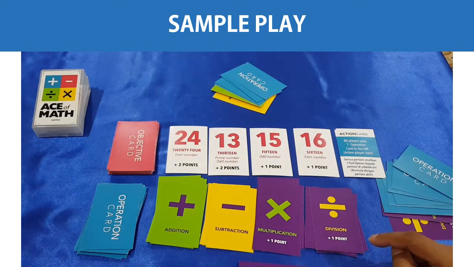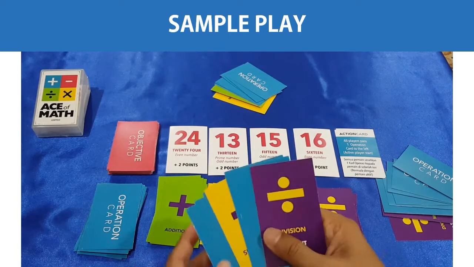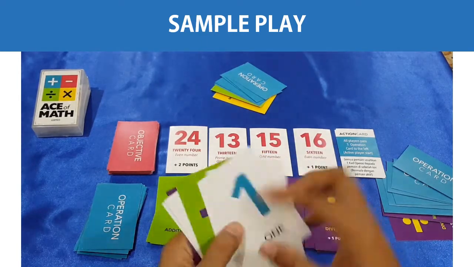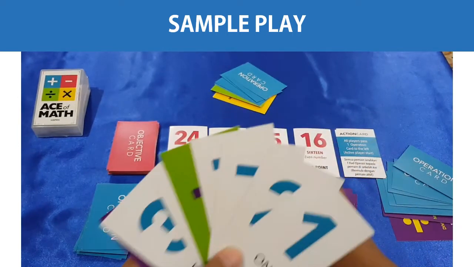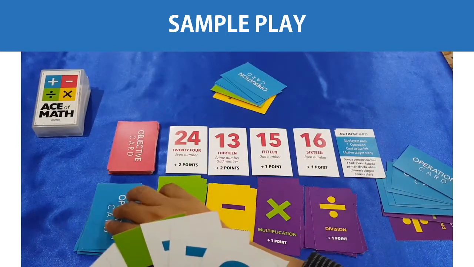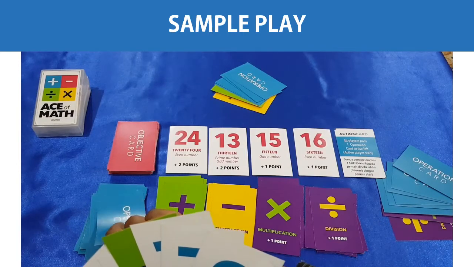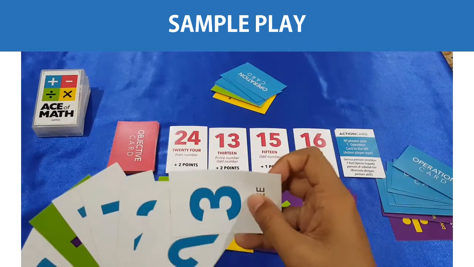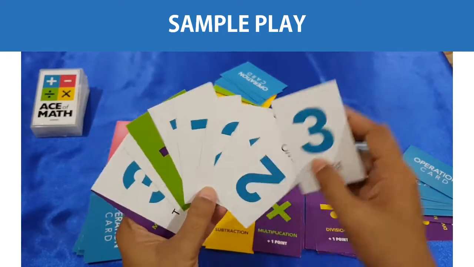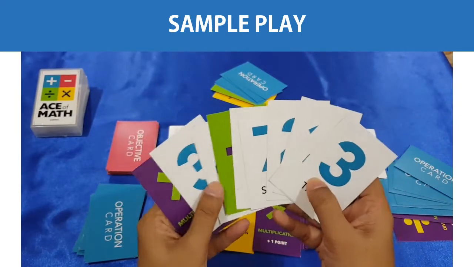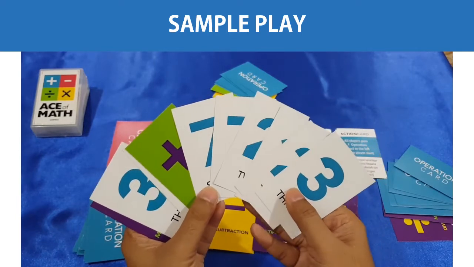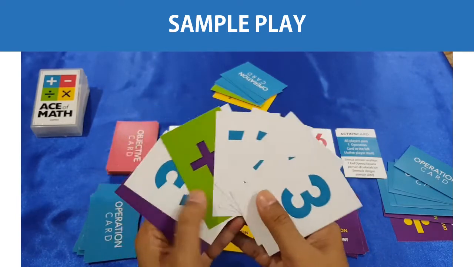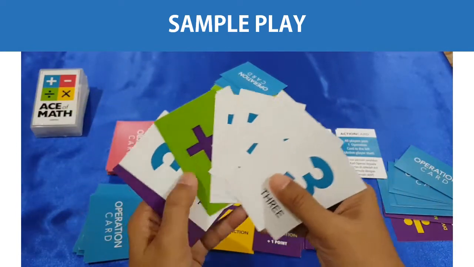Now I will show an example of an Ace of Math game session. This is the first player. Okay, this is his hand. To start his turn, he needs to draw 2 cards. For example, he draws 2 from the operation deck here. And from the look of his hand, he doesn't have any action card. So he skips the action card phase, and he should try to solve the objective here.